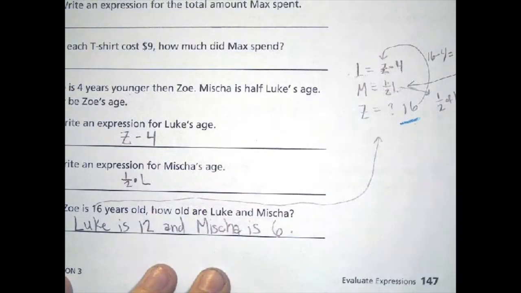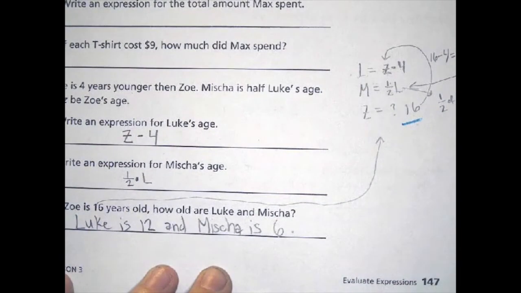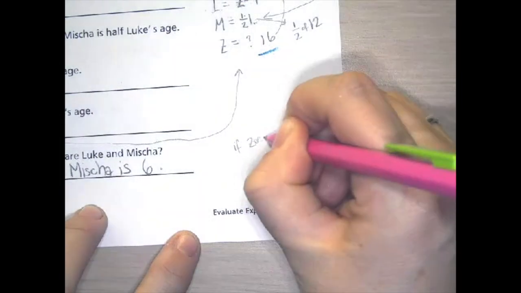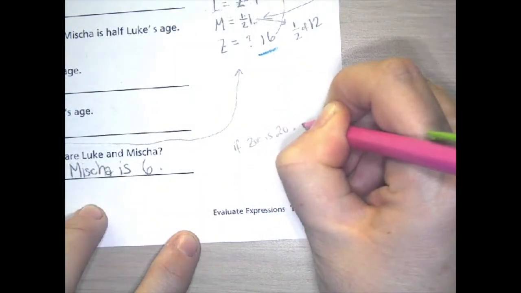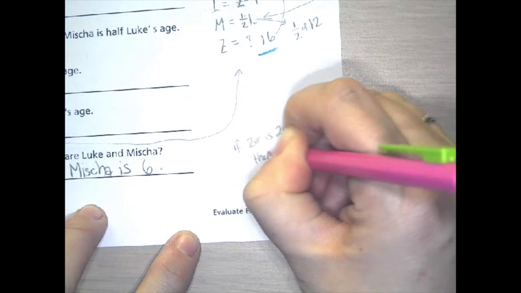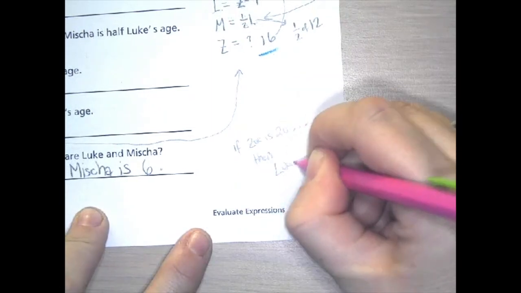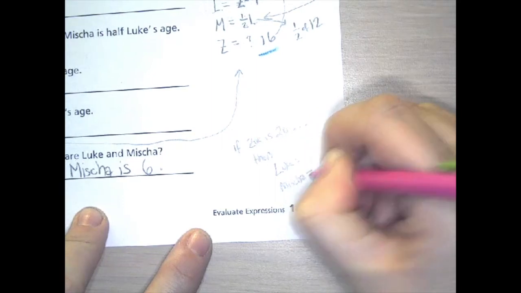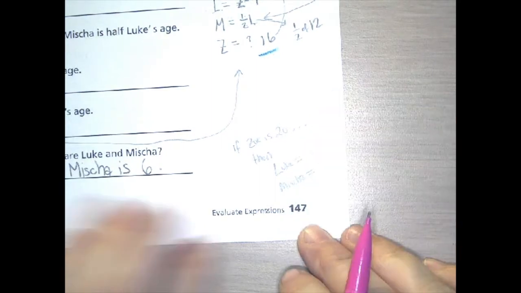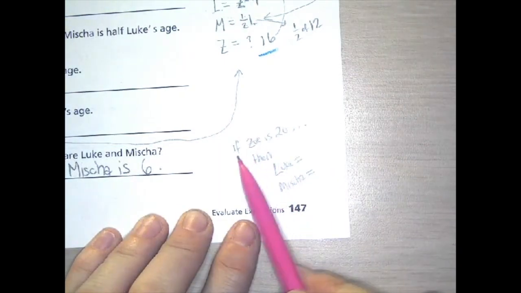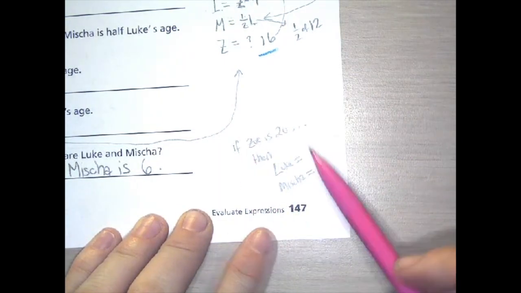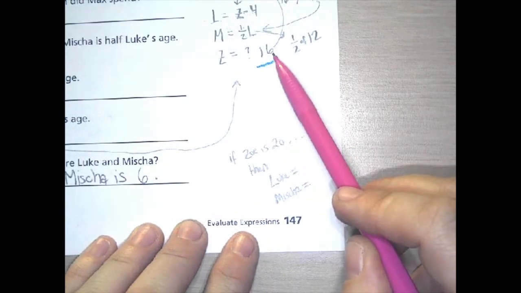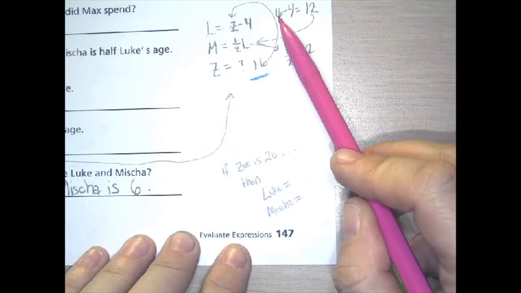That was a really cool problem that you had to work backwards for. And you had to keep notes to figure this stuff out. But the expressions were our notes. Did you catch that? The expressions were what we had written before. So, what if I told you that Zoe was 20? Hold on. Let's write it off to the side. If Zoe is 20, then I really do want you to find me these two numbers. Then Luke and Misha. This is why you have to watch the videos, because you get extra points for this kind of stuff.